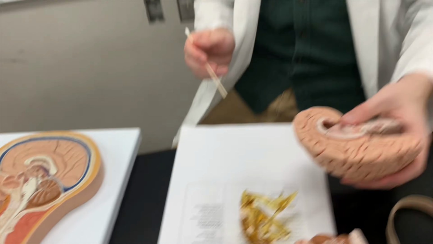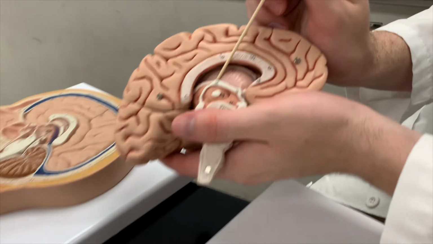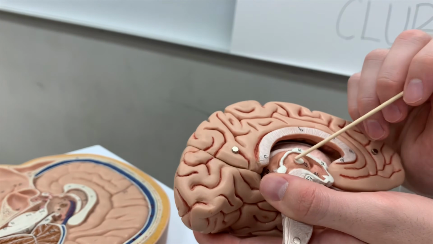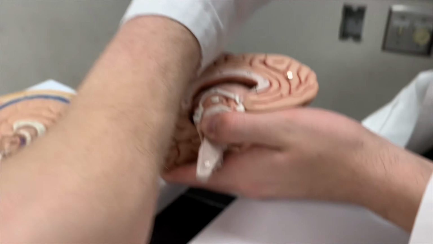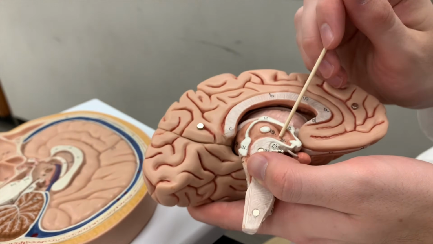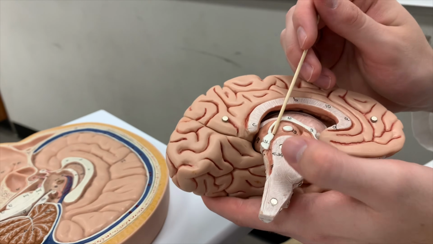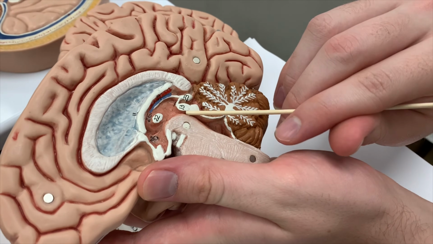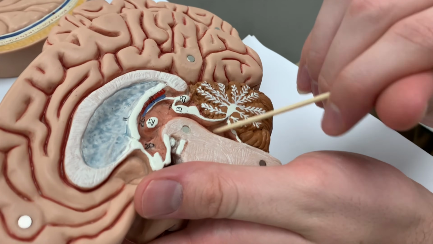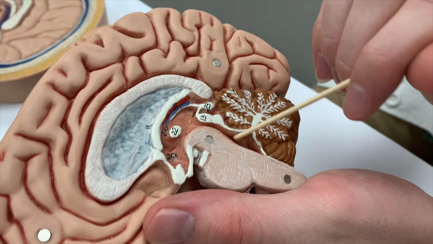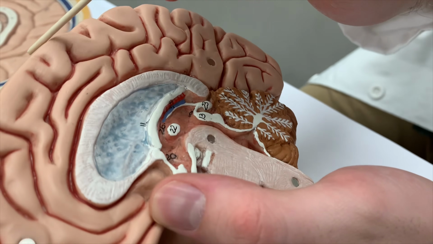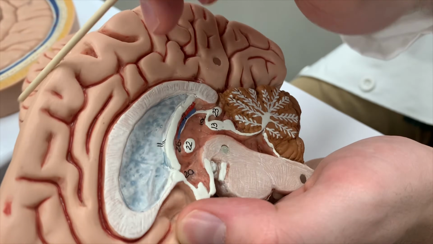So if you want to trace it on here again, this is going to be your lateral ventricle right here. It's going to go into the third ventricle, which is right here, the duck's head we call it. Then it's going to go from the third ventricle down right here. The cerebral aqueduct is right here, and it's going to go into the fourth ventricle, right at the cerebellum, and then it's going to go around to the superior sagittal sinus, which is going to be up here.